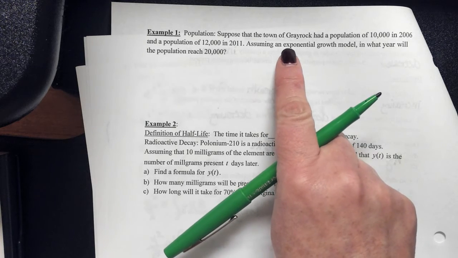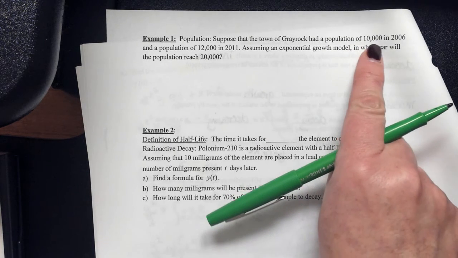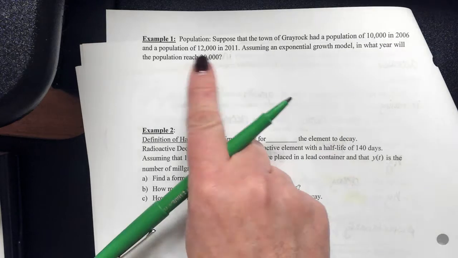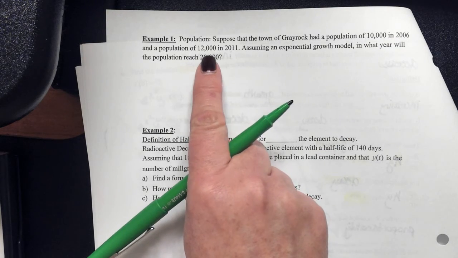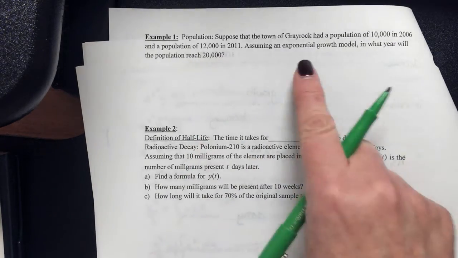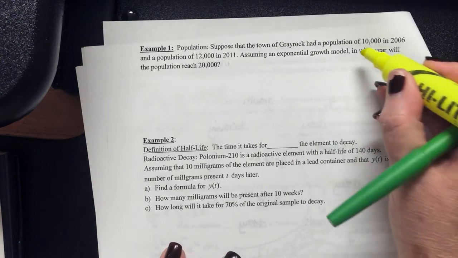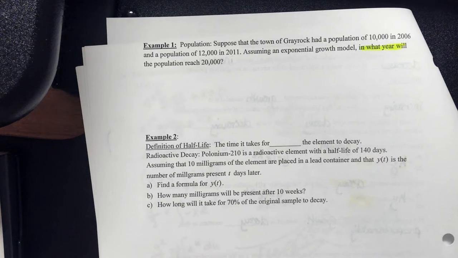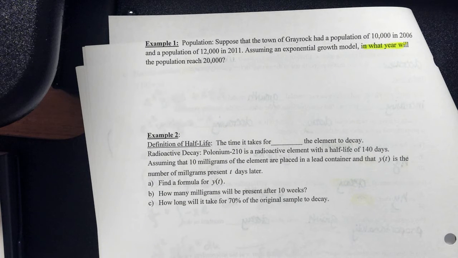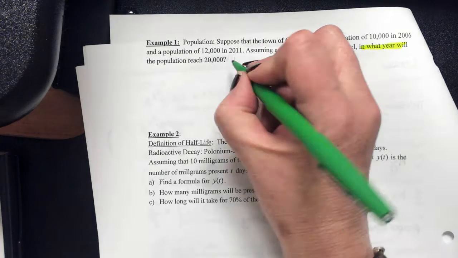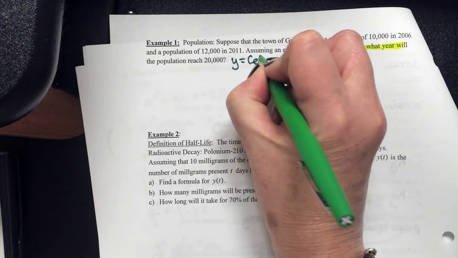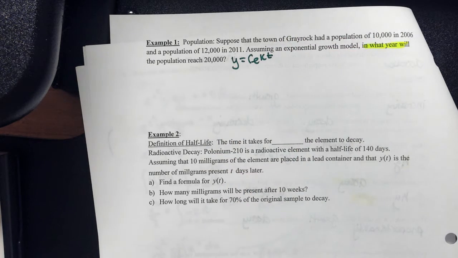Suppose that you have a town of Grey Rock that has a population of 10,000 in 2006 and a population of 12,000 in 2011. And again, assuming that we have an exponential growth model, in what year will the population reach 20,000? So again, we're solving for time. Anytime this isn't dealing with the differential form, you can simply just use your model of y is equal to c times e raised to the kt power. You don't need to use the differential form.